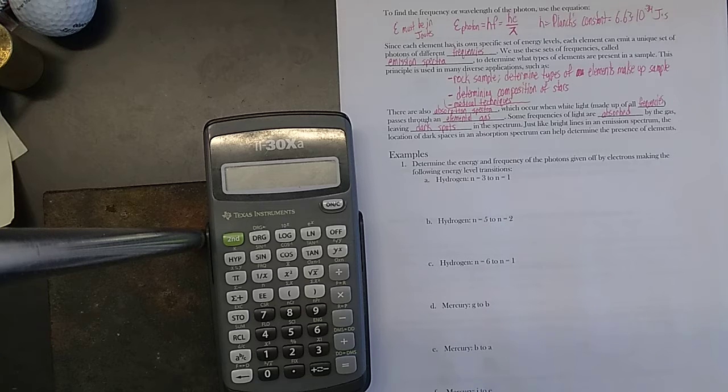All right, we're going to get to some examples where we see how to calculate the energy of a photon that causes an electron to transition from one energy level to the next, and also calculate the frequencies and wavelengths associated with those photons. So 1A through F are going to be very similar examples that show basically the most you'll ever have to do.